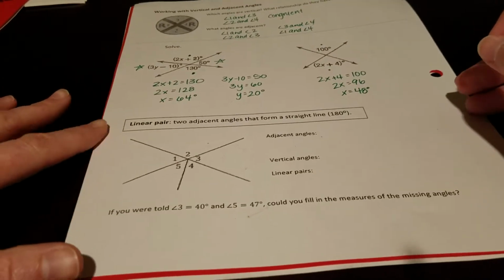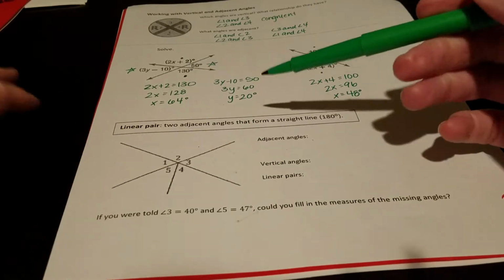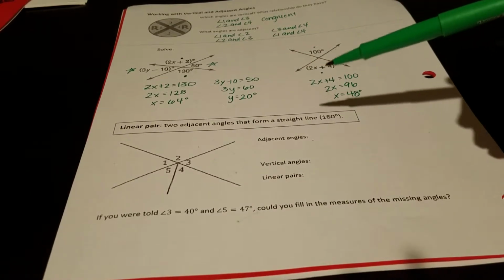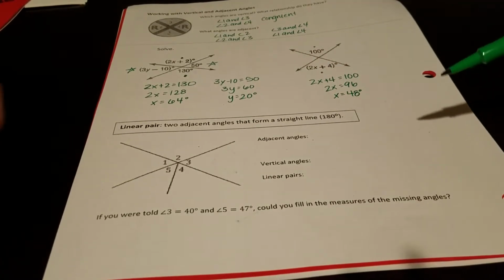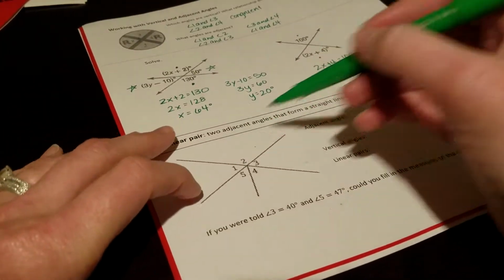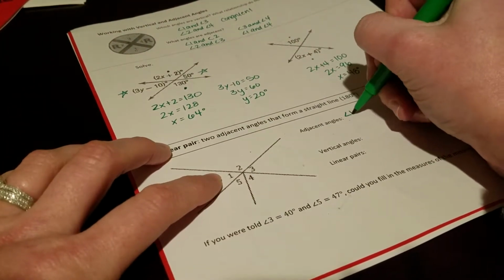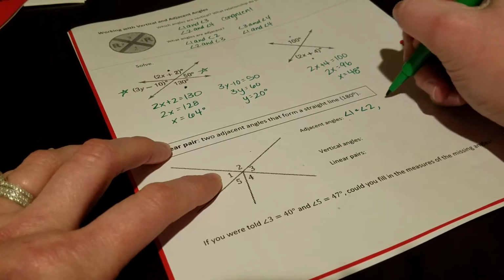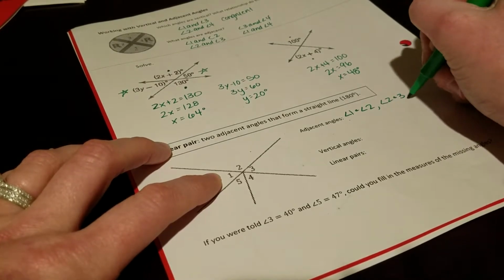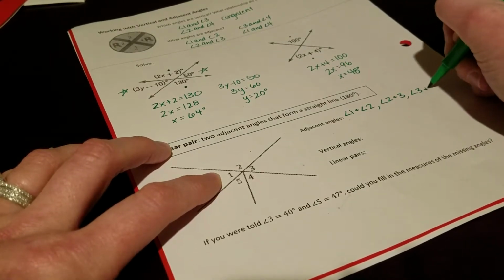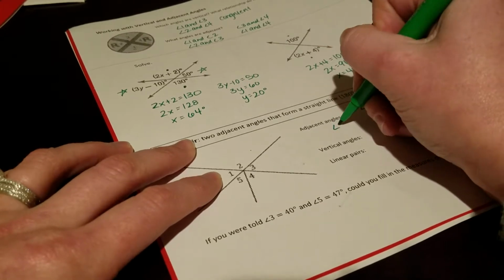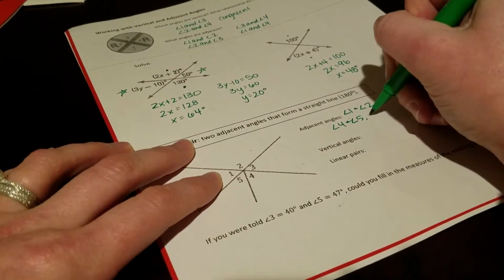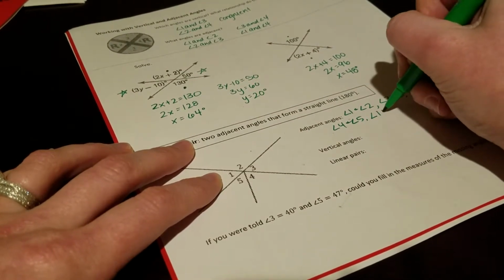One other relationship for this section today is a linear pair, and basically a linear pair happens if you have 2 adjacent angles that form a straight line. So if I look at this picture, my adjacent angles would be 1 and 2, 2 and 3, angle 3 and angle 4, angle 4 and angle 5, and angle 1 and angle 5.